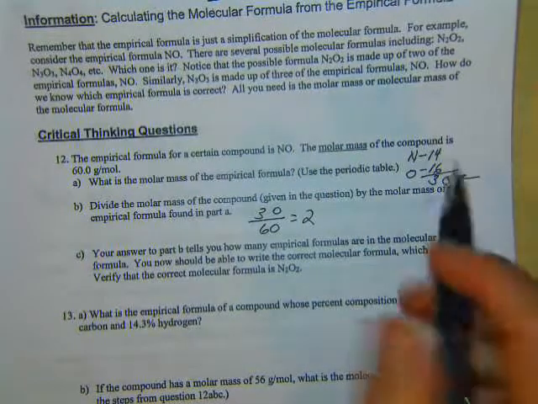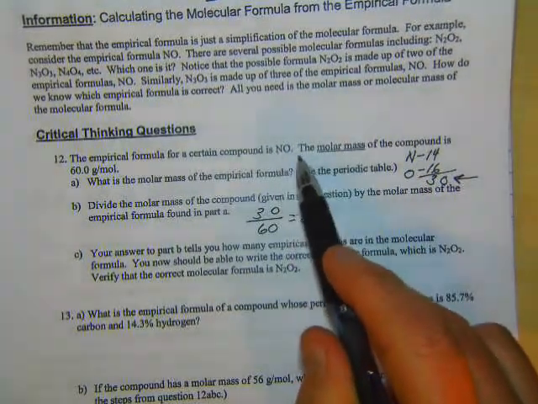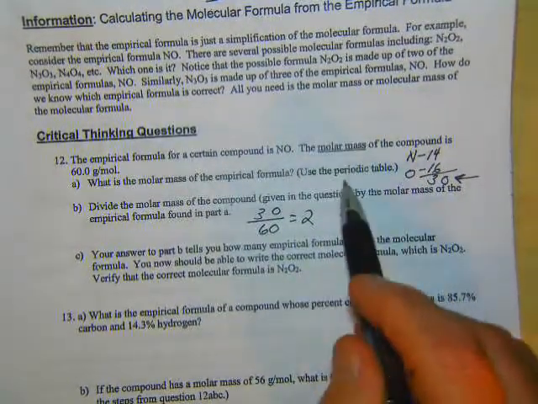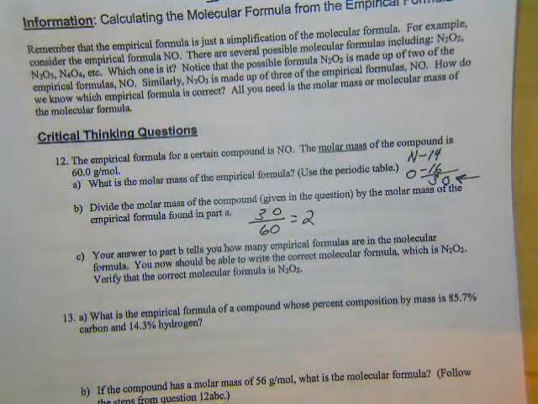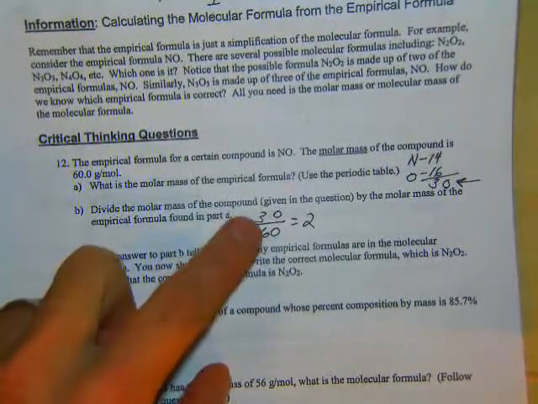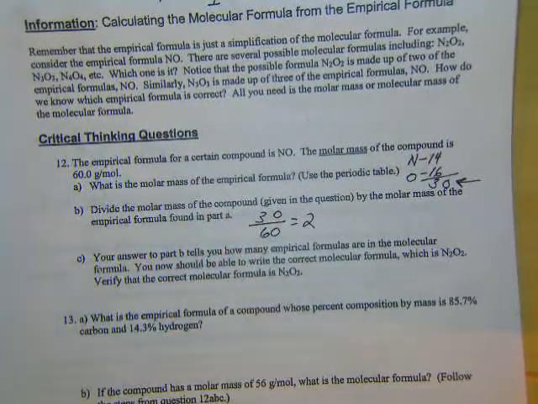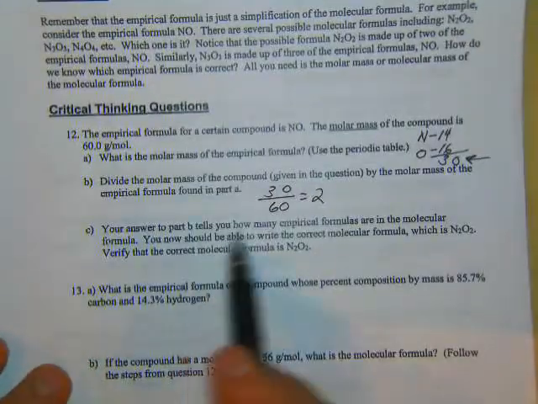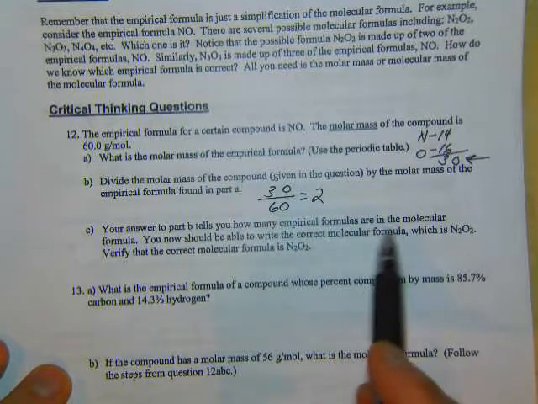And again, if you look at this, we just have NO, and we find the empirical formula from the periodic table. But it says we got 60 grams of this per mole. So 60 divided by 30, it must be a multiple of 2. Your answer to part B tells you how many empirical formulas are in the molecular formula.